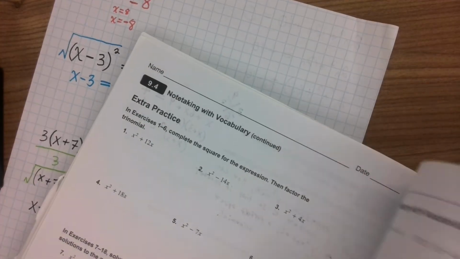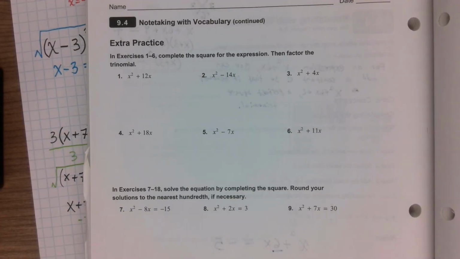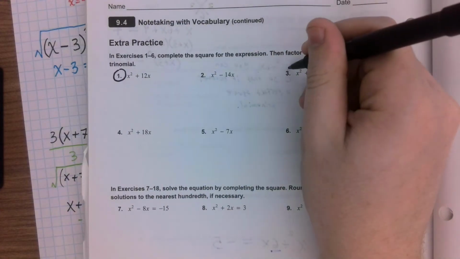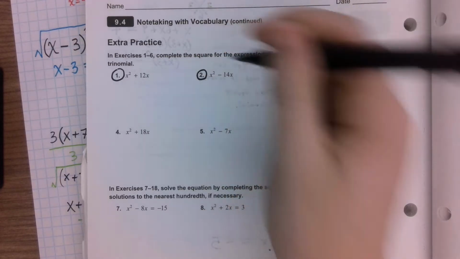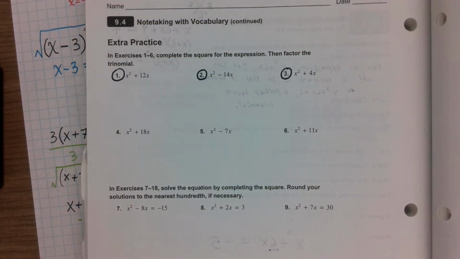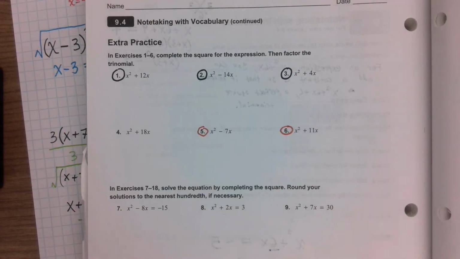On page 294, we'll be able to actually get some practice with this. So for questions 1 through 6, it's just asking you to complete the square, then factor the expression. Now, I'm going to show you examples number 1, number 3, and number 2, so we can start to see a pattern form. Once that pattern is formed, we'll be able to take on the incredibly tough numbers 5 and 6.